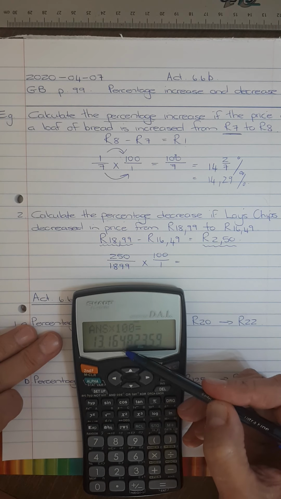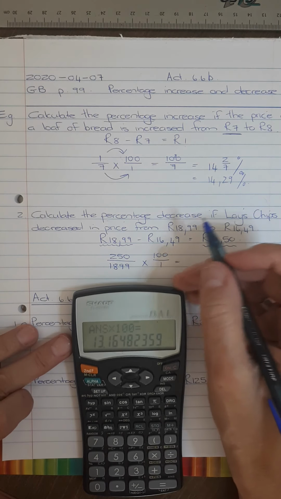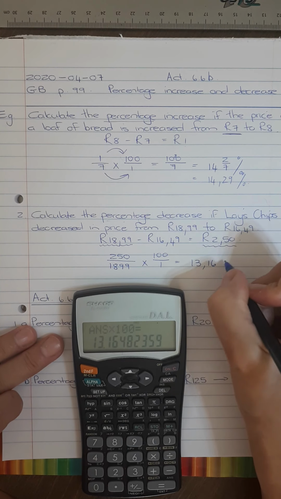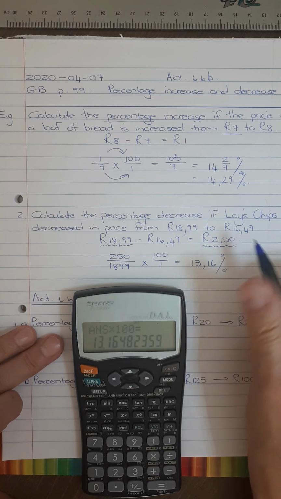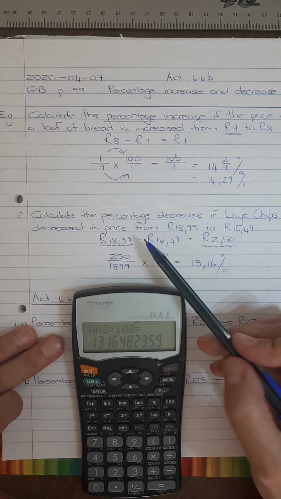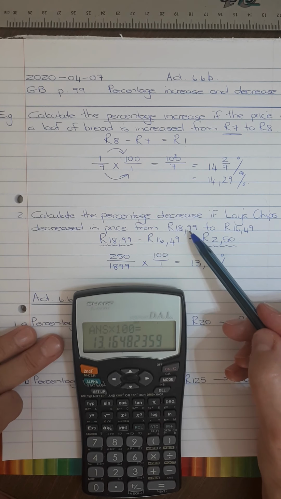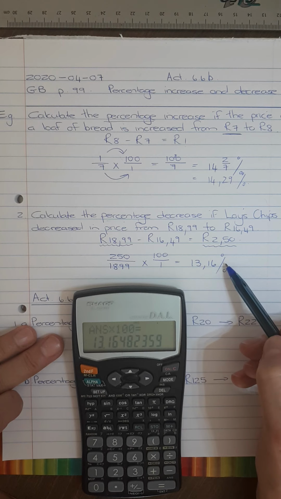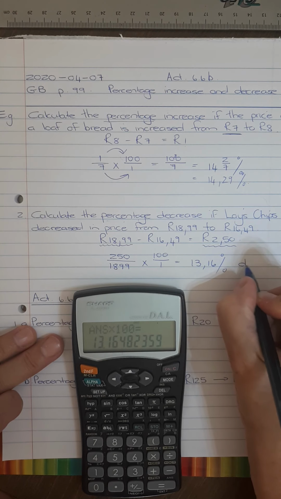So if I round 4, that's going to go down to 13,16%, because I'm working out the percentage decrease. So I can see that the price decreased from 18.99 Rand to 16.49, which gave me a 13,16% decrease in the price.